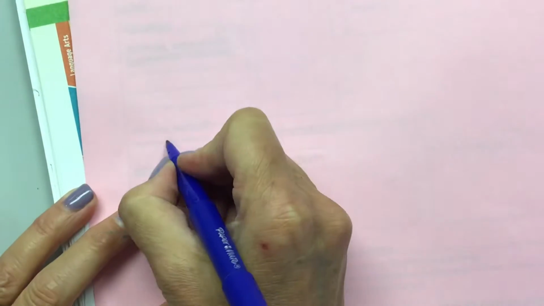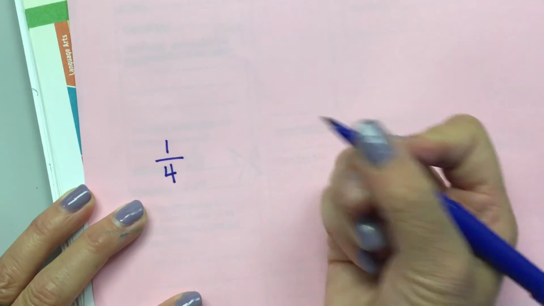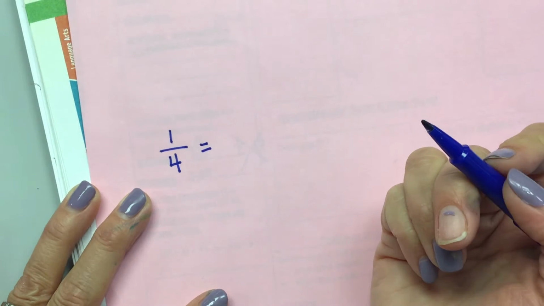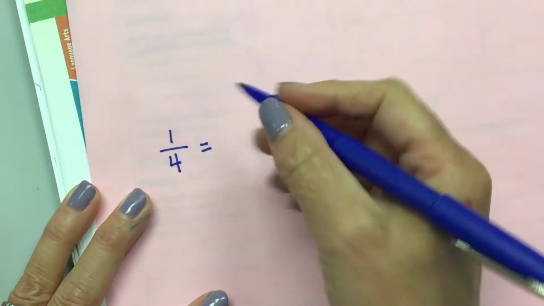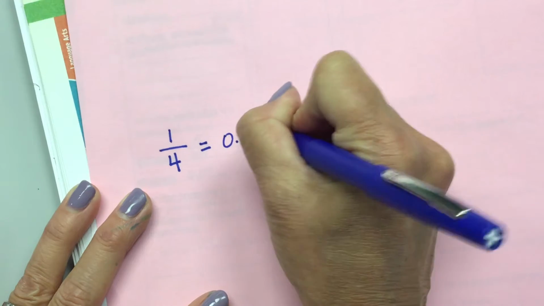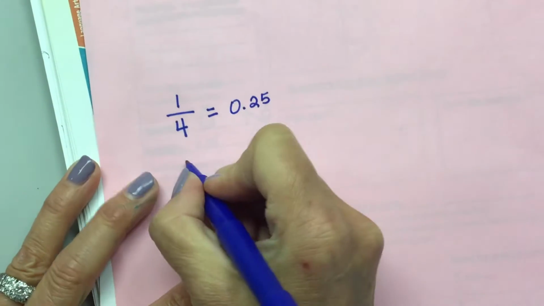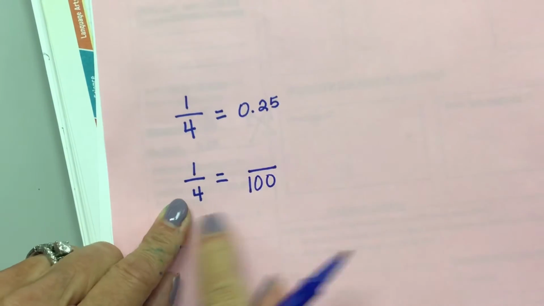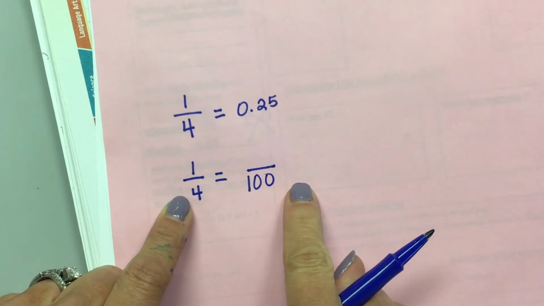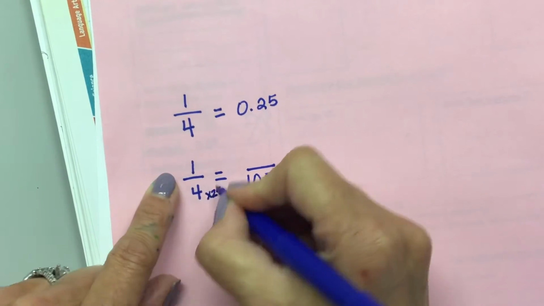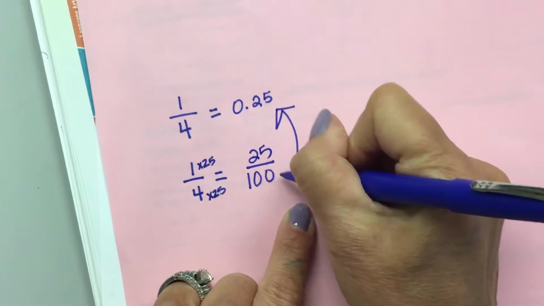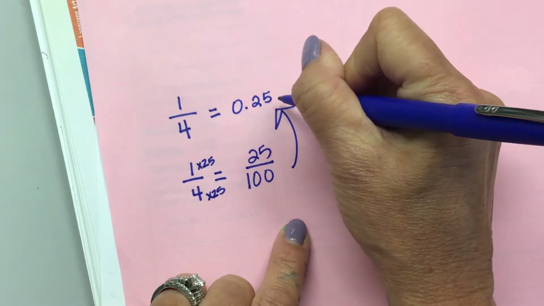You don't have to write this down, but it is the same for 1/4. We know the decimal for 1/4. What is it? A quarter, which is 0.25 or 25/100ths. Well, look, 1/4 is equal to how many hundredths? 4 times what is 100? 25. So then you have to do 1 times 25. That's how we get this. 25/100ths is equal to 25/100ths.